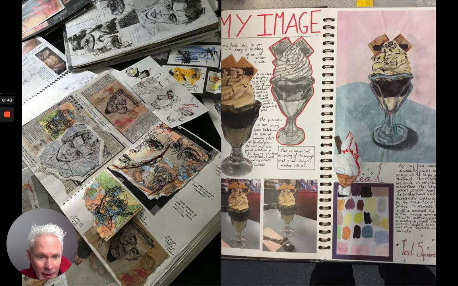They're working out colour schemes, practicing their materials, taking some new photographs. They've got testing colours here and then talking through. It says, my final idea is doing a painting of an ice cream sundae. I don't know what they did before this, but this is them planning out their final piece. And over here you can see somebody's doing portraiture.